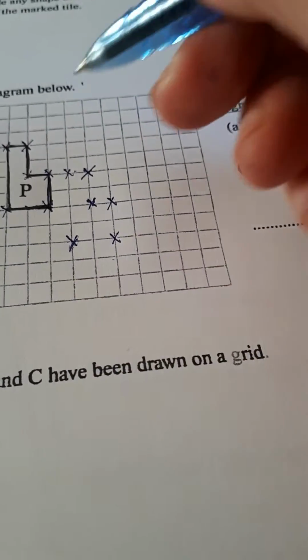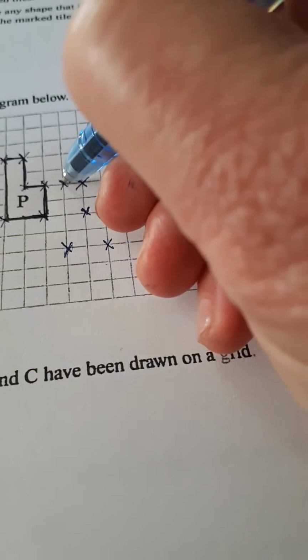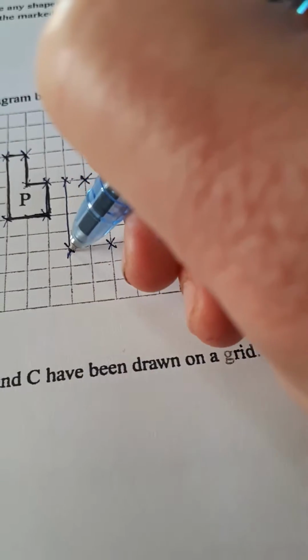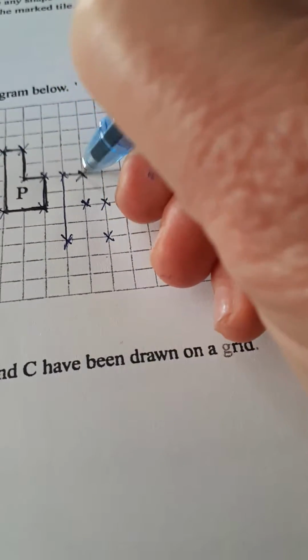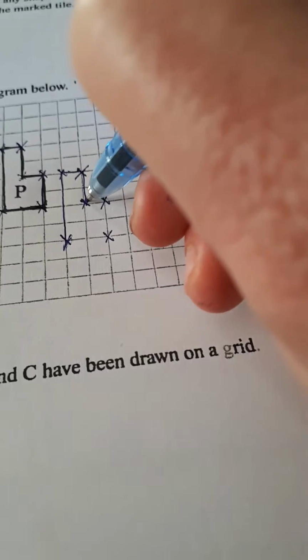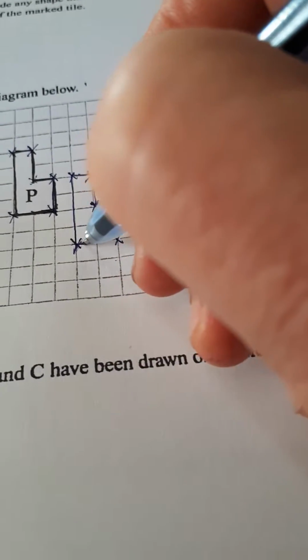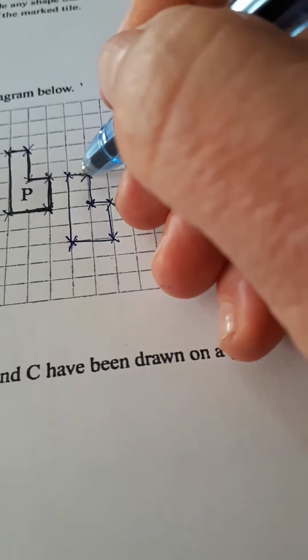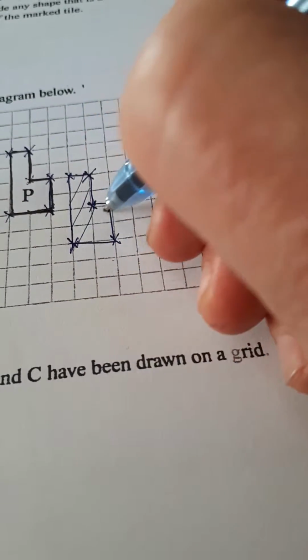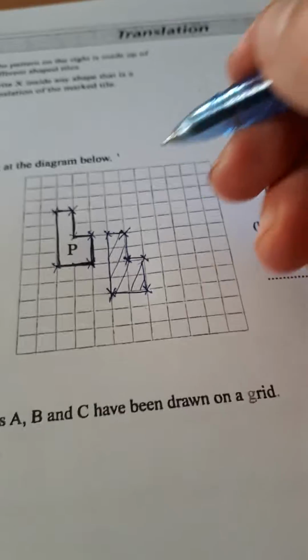Okay? So what we want to do now is join the points as per original shape. Yeah, just like I do here. So this is going to be your translated shape. And now, how do we write this translation as a vector?